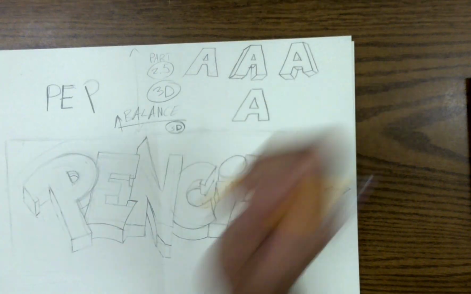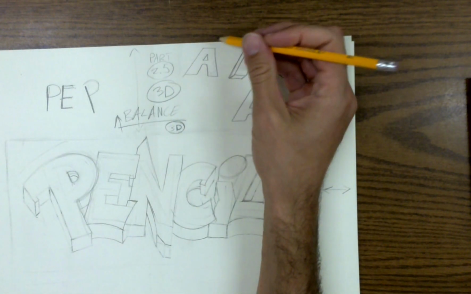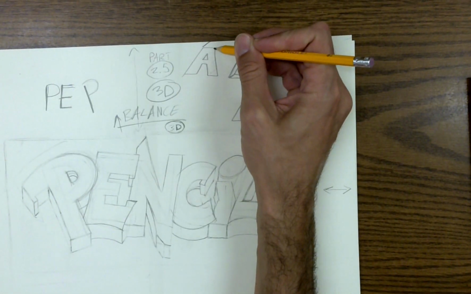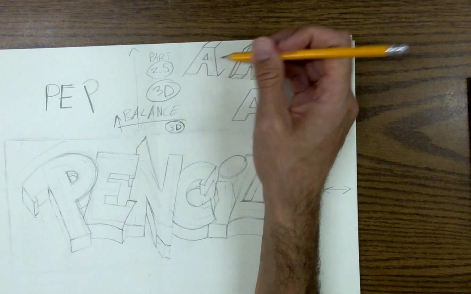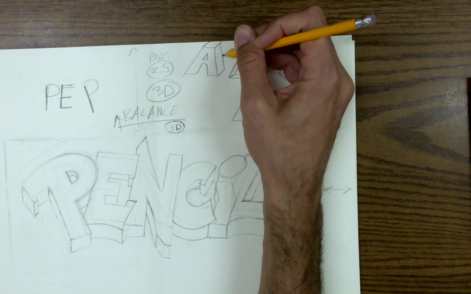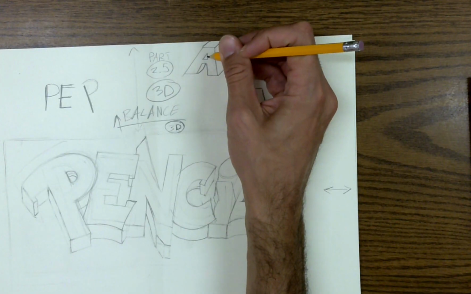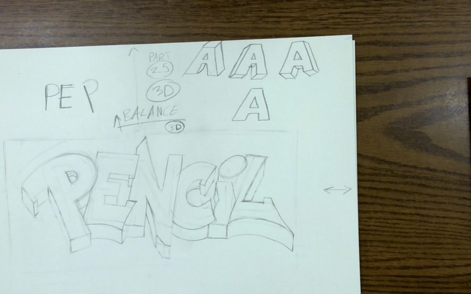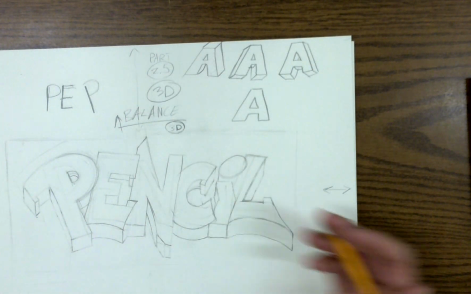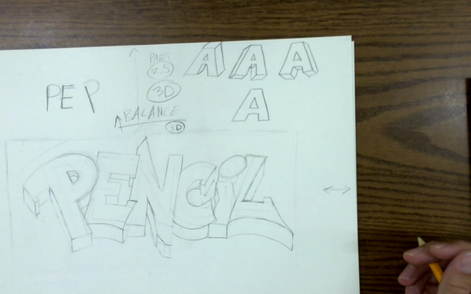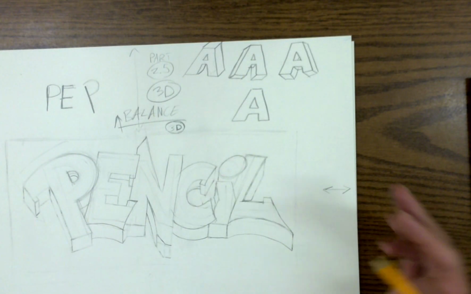All these are going down though. You could totally draw the lines going up as well. So there are so many different ways to make these letters look 3D.